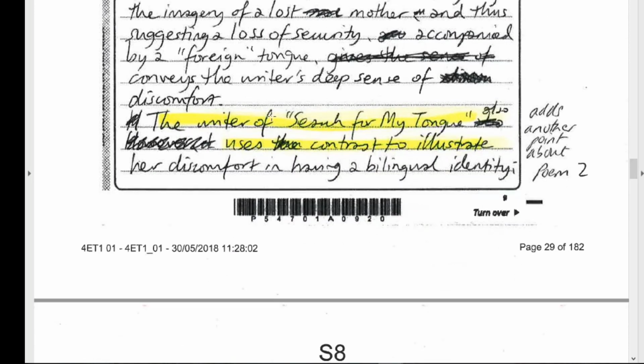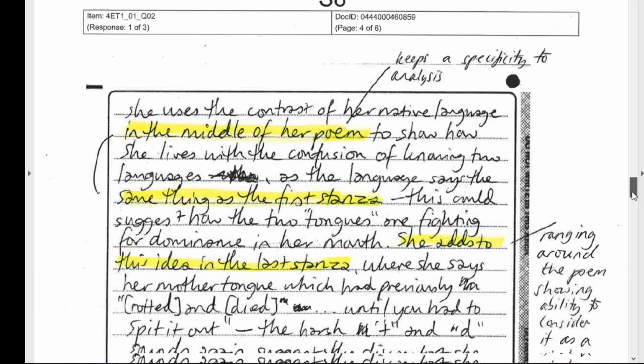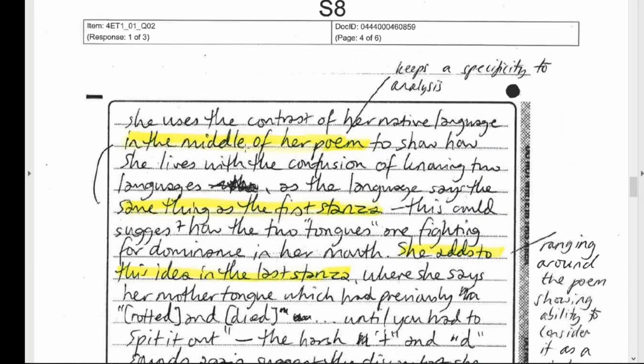So this time the new paragraph, the candidate sticks with the second poem, adds another point about it, and the specificity of the analysis is kept up. So she or he is signposting whereabouts in the poem certain things are going on.